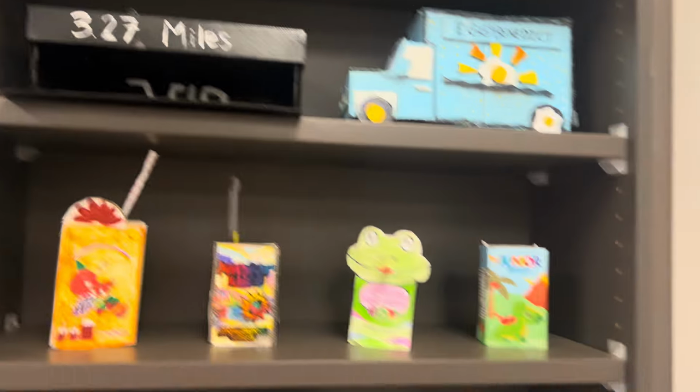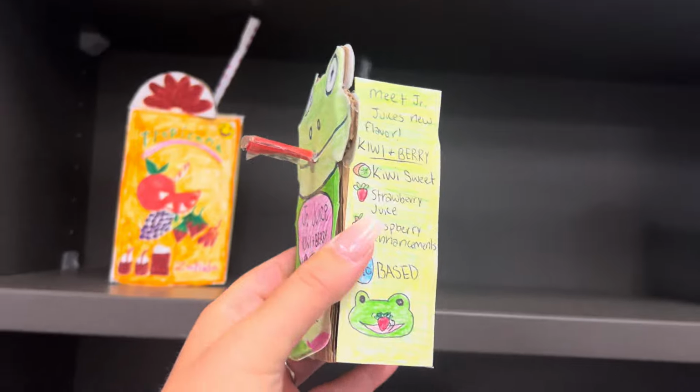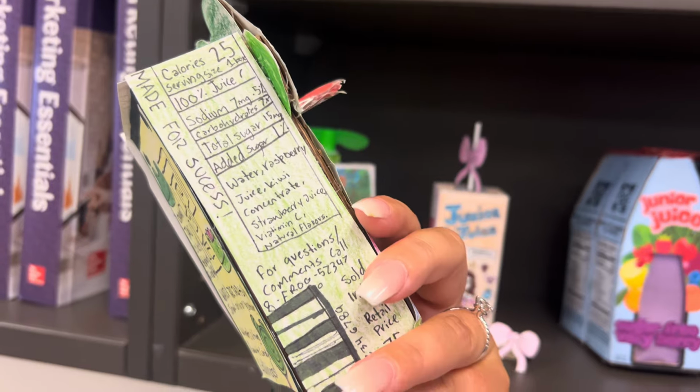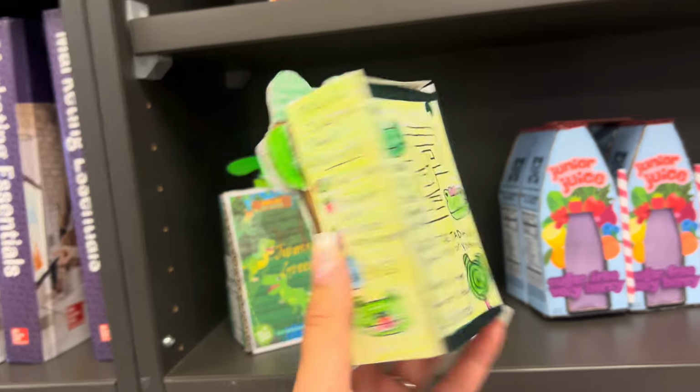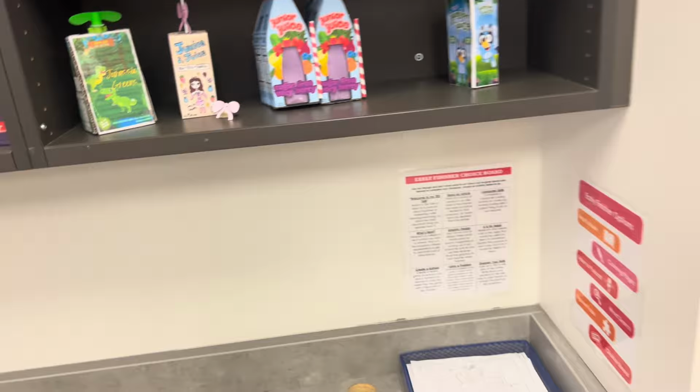This is a cool example of something we do. This is a juice box project we do. So they have to think of a creative way to display the juice box. They have to have ingredients on it, but also something interactive. So that's a cool one. Little junior juice. I like this.